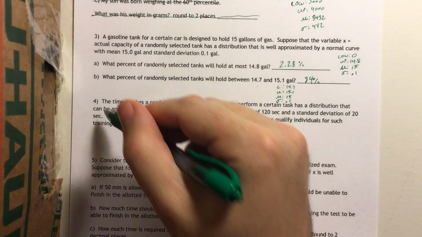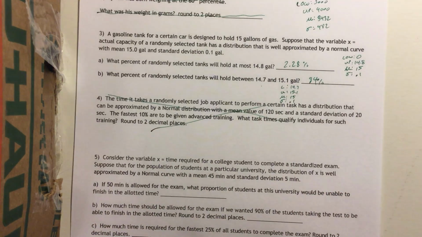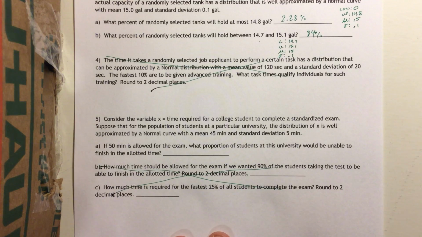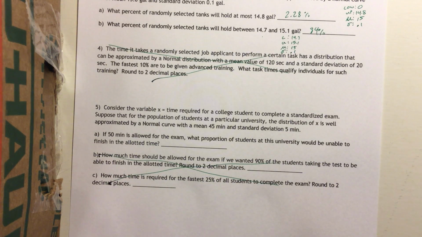I took out number 4 for y'all. I took out 5B through 5C. And yeah, I'm going to leave y'all to do number 5. I'll have it filled out for y'all on the actual answers, but yeah.